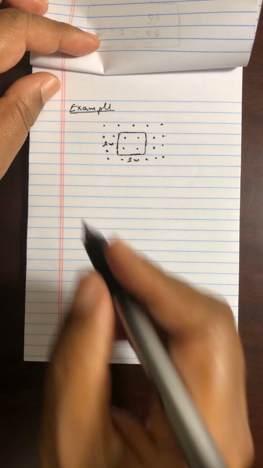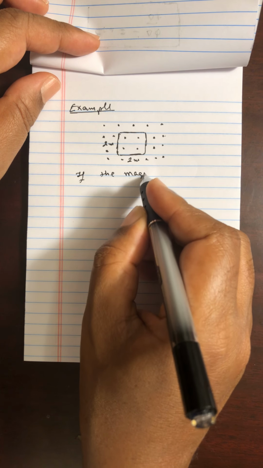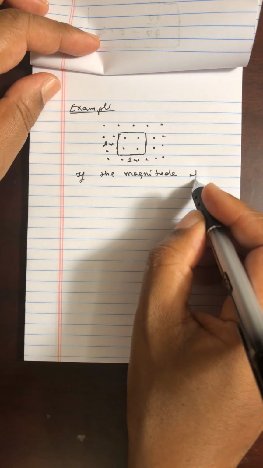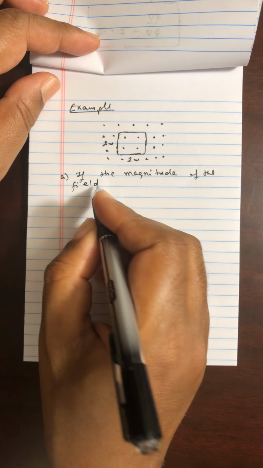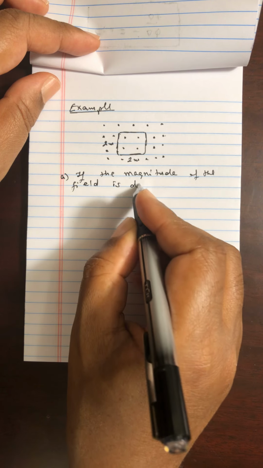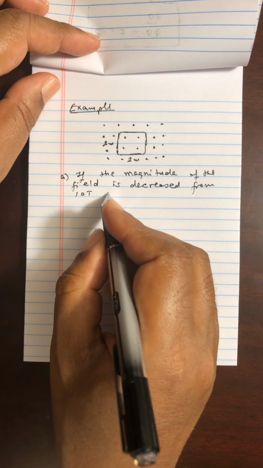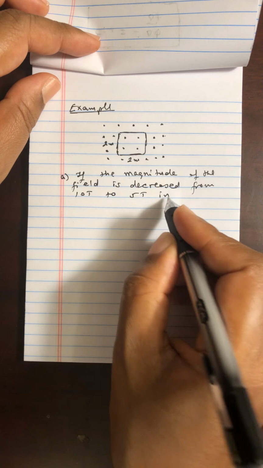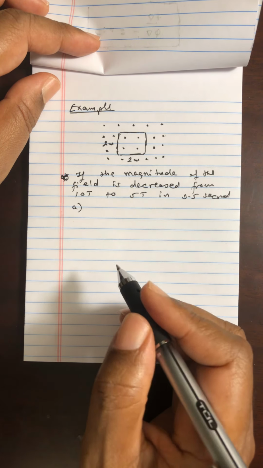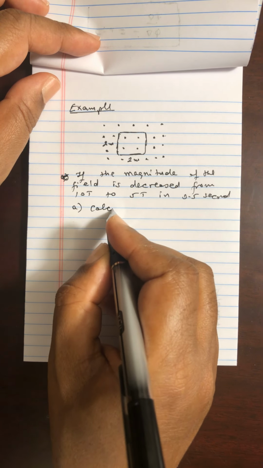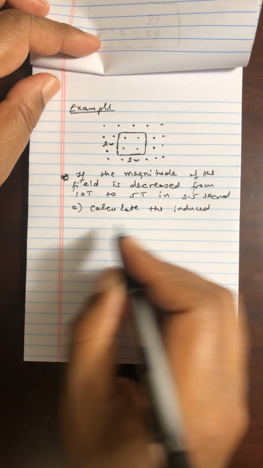Okay, now the question is, if the magnitude of the field is, let's say, decreased from 10 Tesla to 5 Tesla, let's say in 0.5 seconds. Okay, A, calculate the induced voltage.